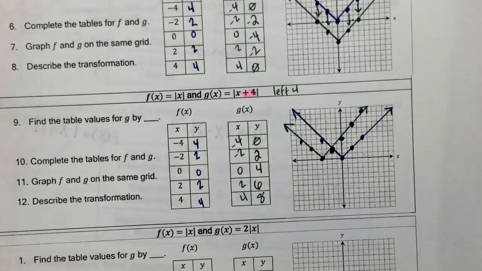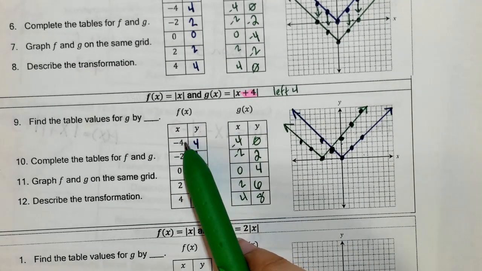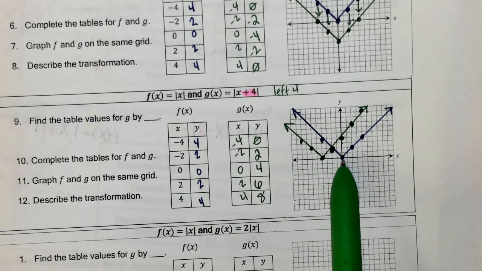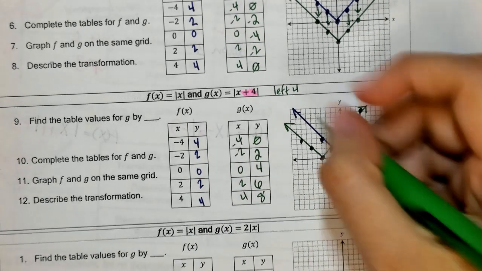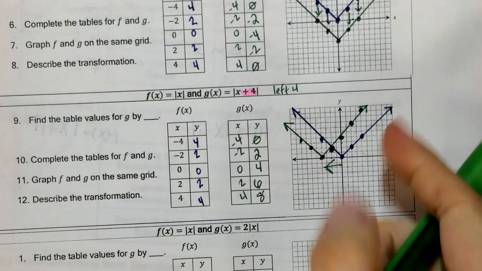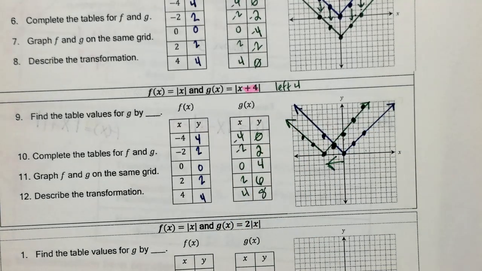And you might say, okay, where'd you get those values? All I did was add 4 to my x values. So we can see that my graph is going to the left. I have my same graph, just shifted 4 units to the left.